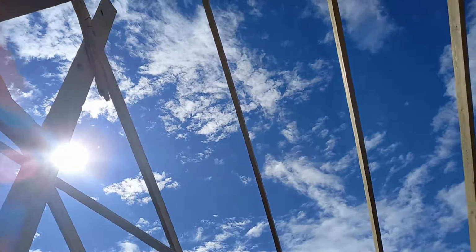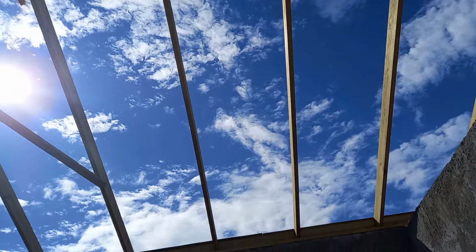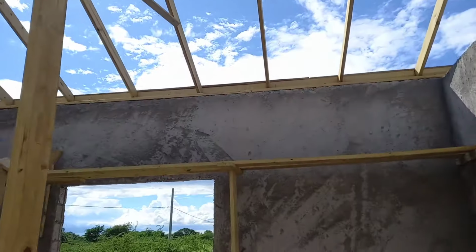Nobody wants a stop order interrupting the building process, do they? That's a good vibes, man. You don't want broken vibes when you build a house.